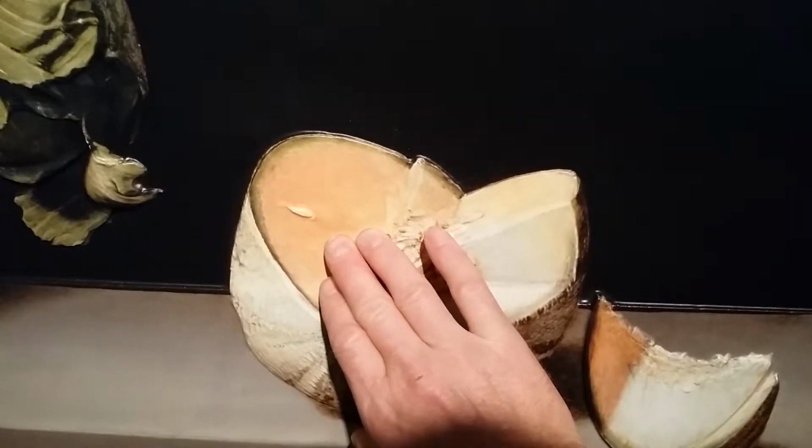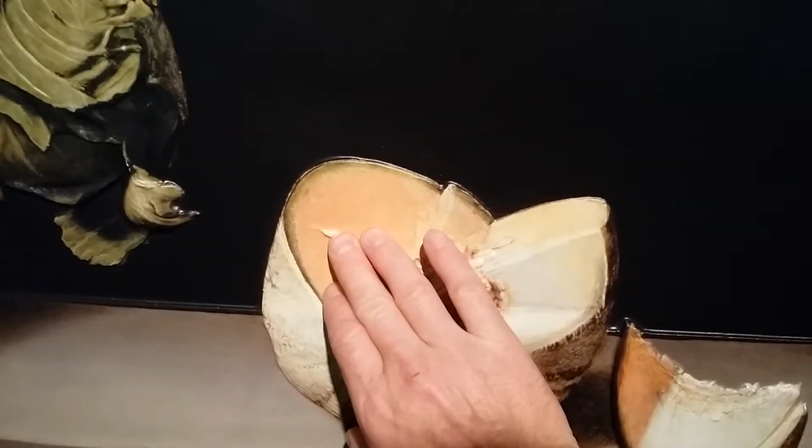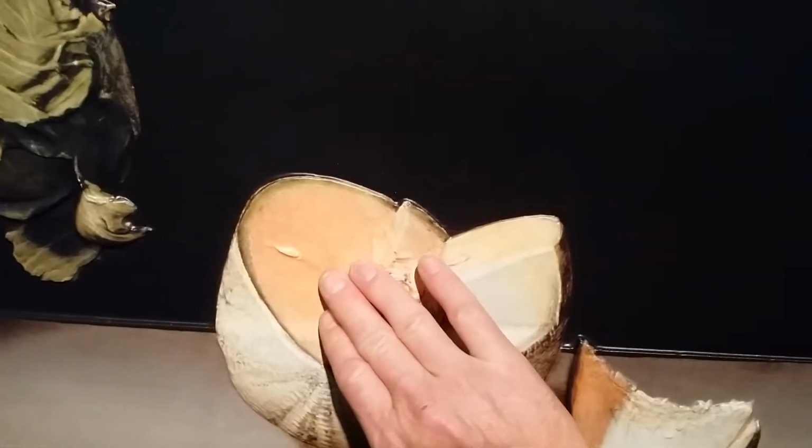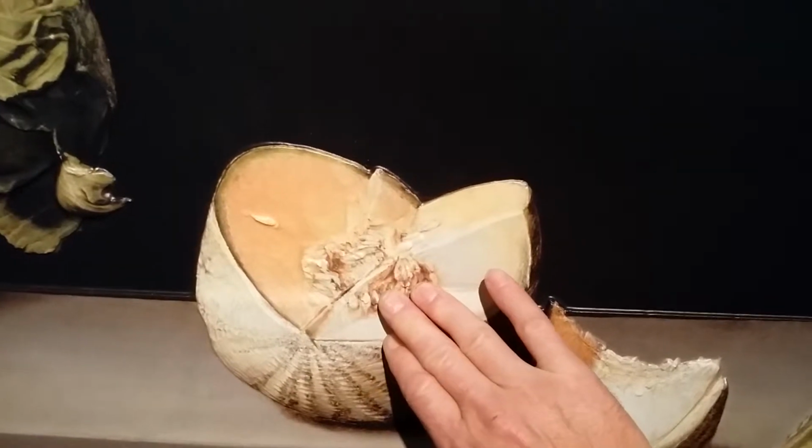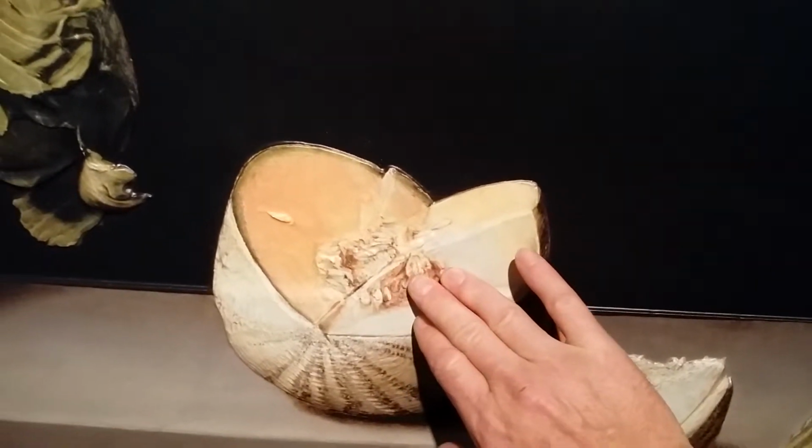Find a single seed above and to the left of the core. This single seed, frozen in time, appears to be sliding down the smooth flesh of the melon's interior, floating on a layer of juice.